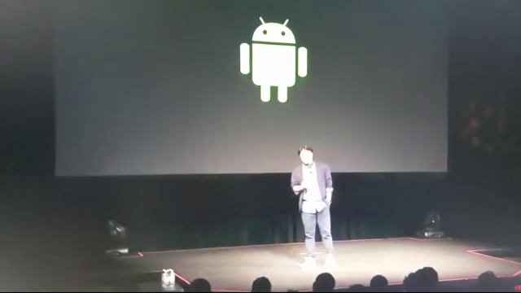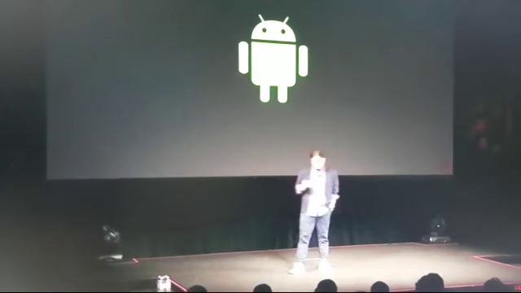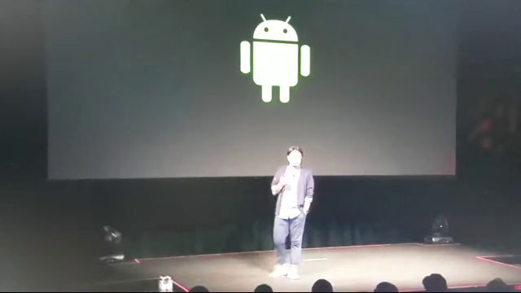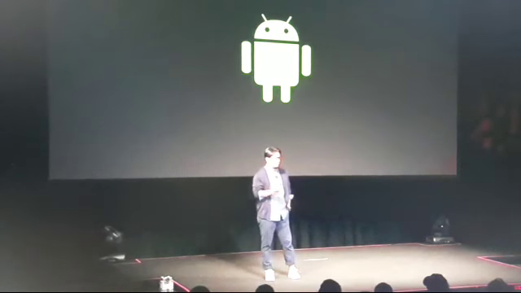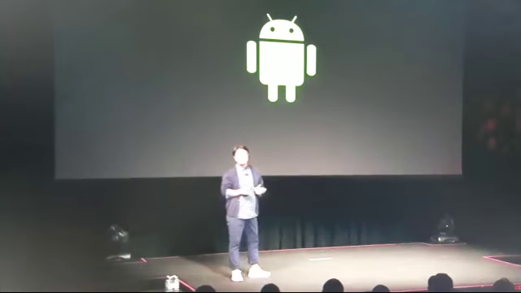So with OxygenOS, we don't want to emulate stock. Of course, each of you might have a different definition of what pure Android is. But one thing is that today, even Google's own device runs a modified version of Android. So we just wanted to add improvements and meaningful additions to Android.